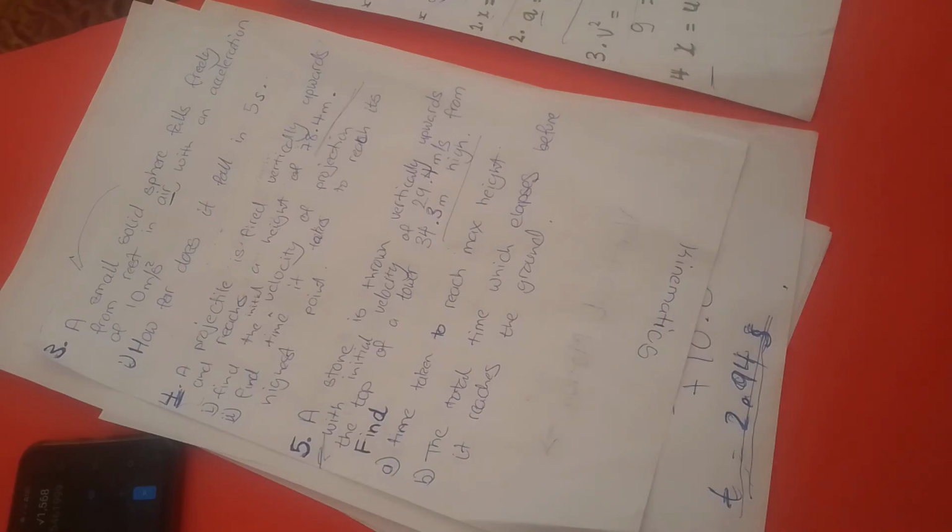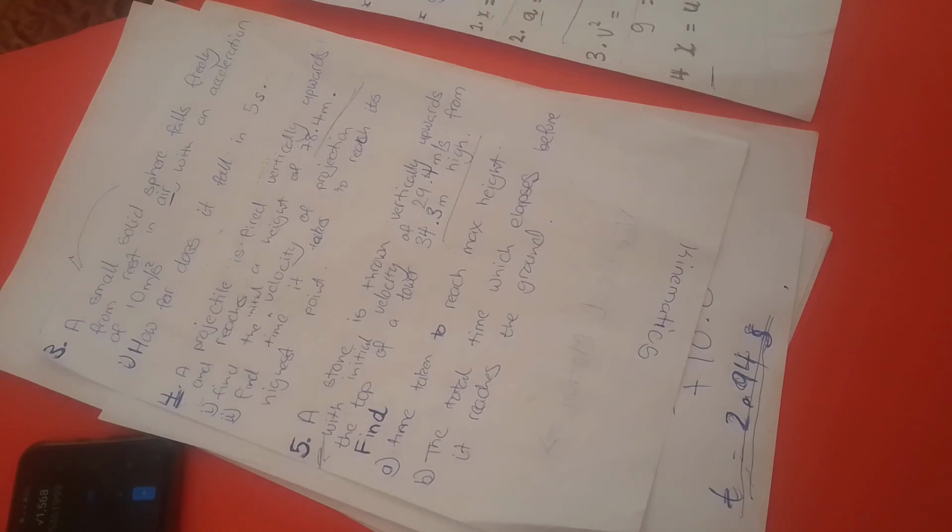Okay, that's a long question. We're going to do loads of calculation. So I want you to take note now. This person is on the top of what? Of a tower. He's not on the ground. He's on the top of the tower. Then he throws the stone upwards, right? And it takes 2.94 seconds to reach the highest point. Then it starts returning to the ground.